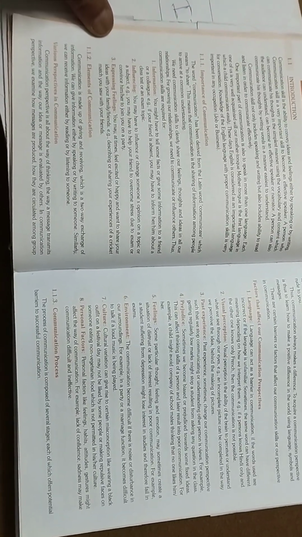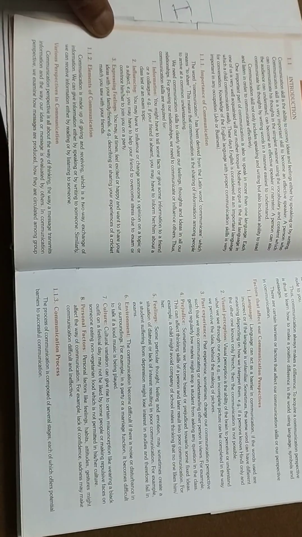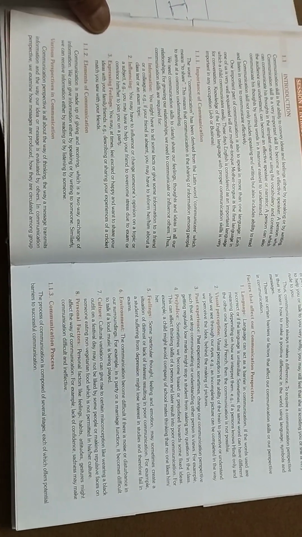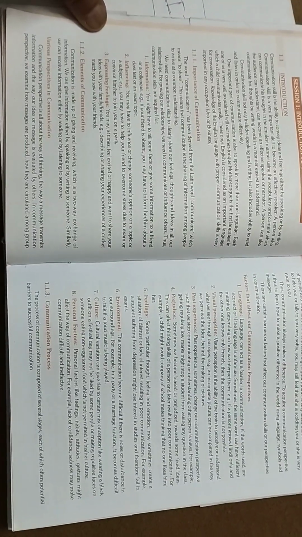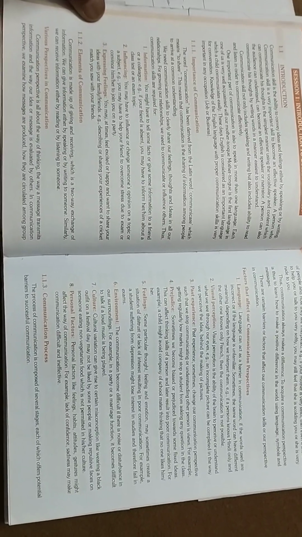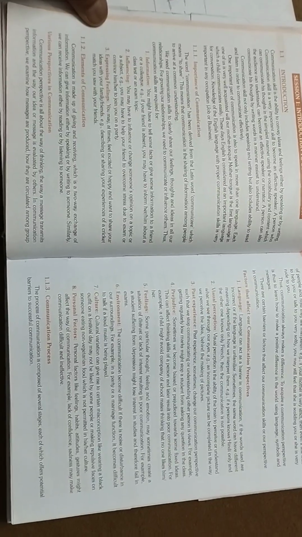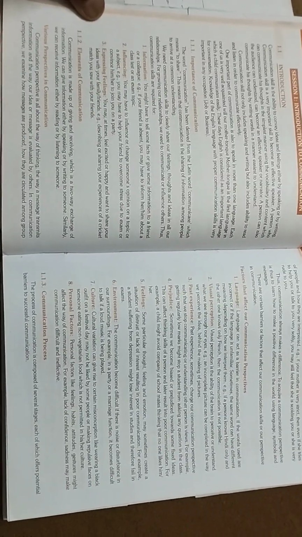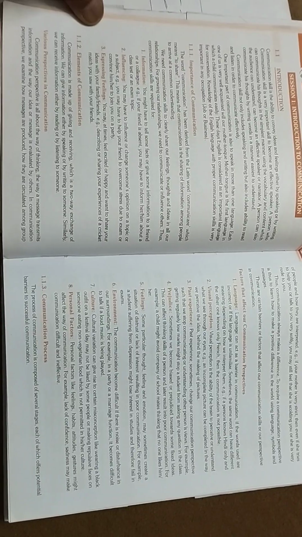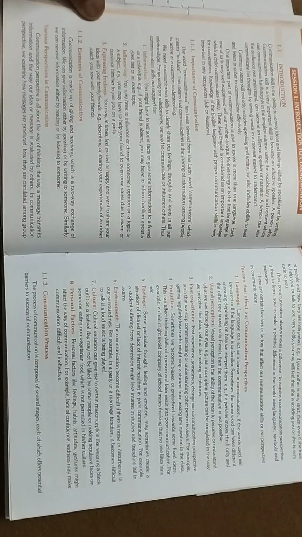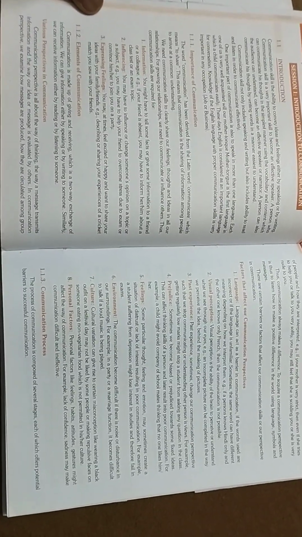Third is the channel, or medium, by which the message is delivered. Fourth is the receiver, who receives the message. And finally, the feedback is sent back by the receiver to the sender.